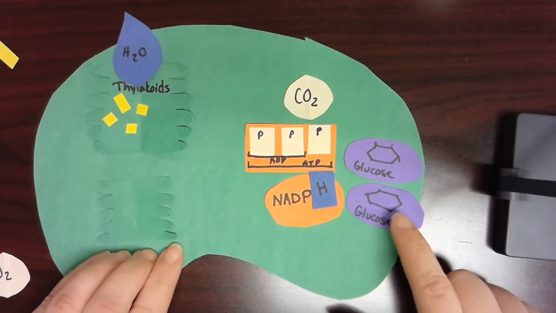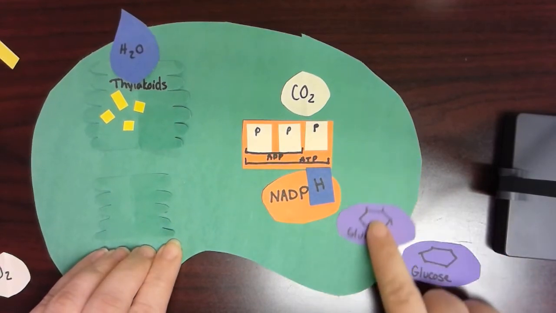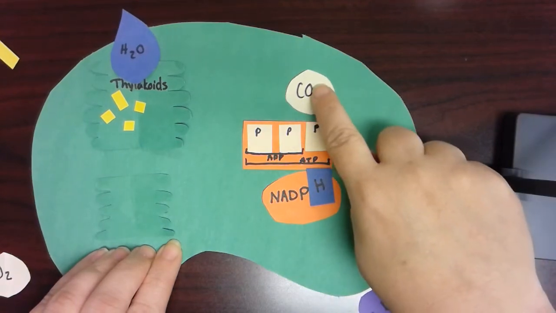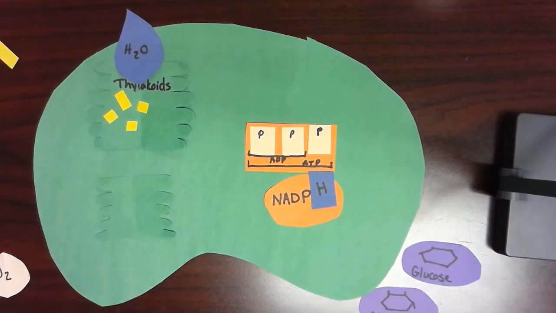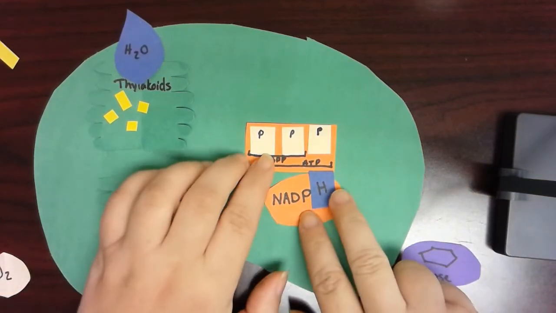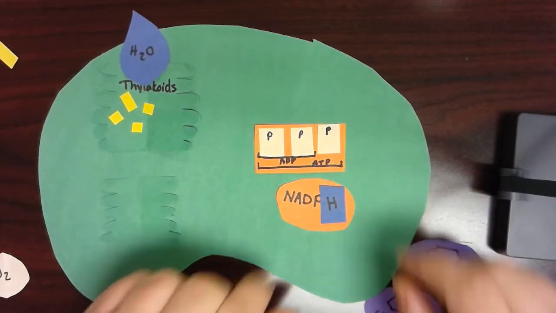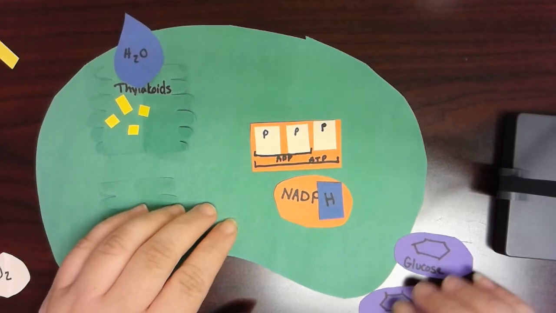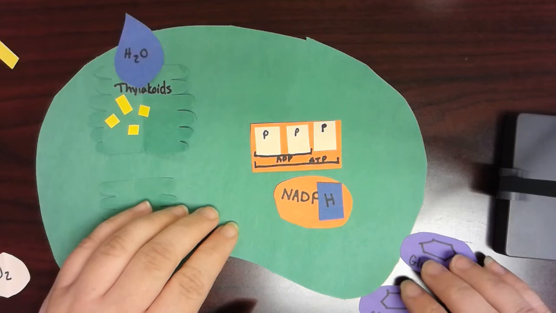The glucose will be sent out from the chloroplast to the mitochondria to be used for cellular respiration. The carbon dioxide has been used up, and now our energy molecules have also changed through the process of the dark reactions, or the light independent reactions, which we also call the Calvin cycle.